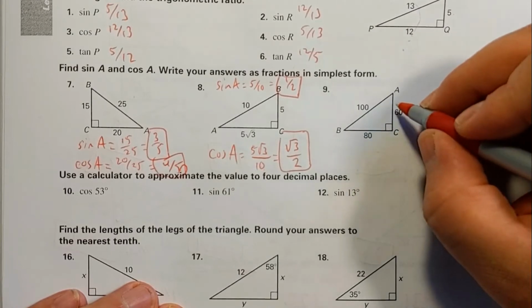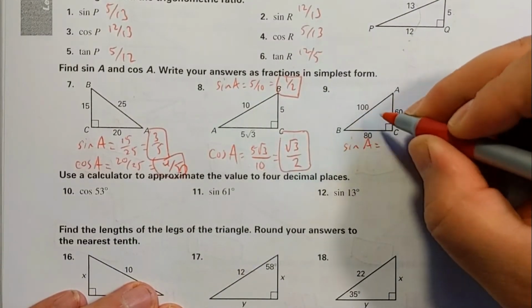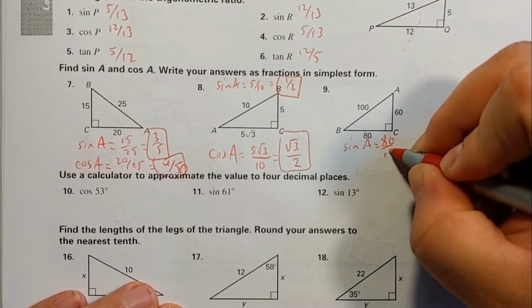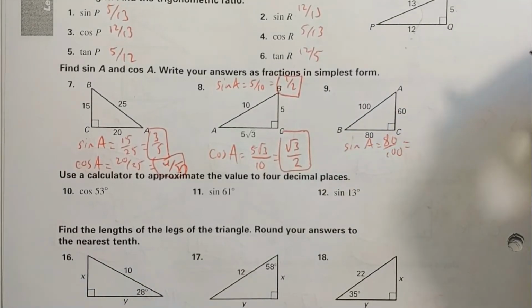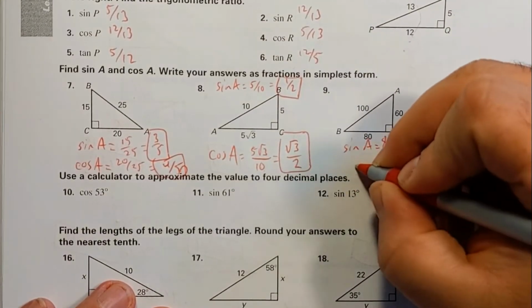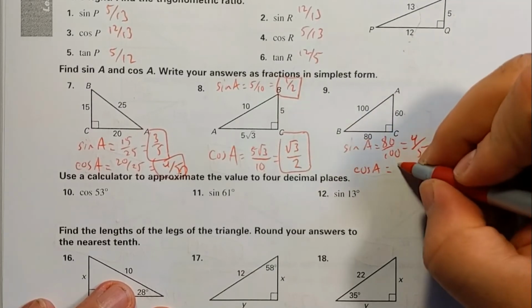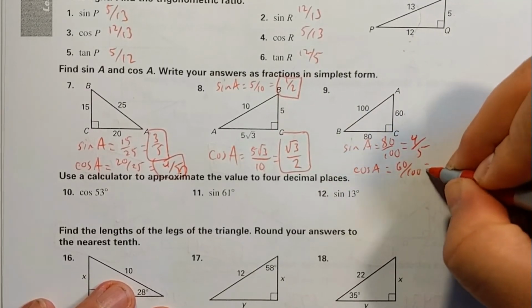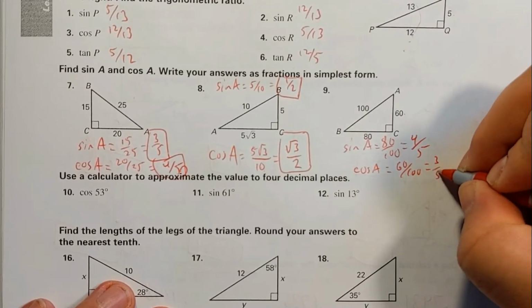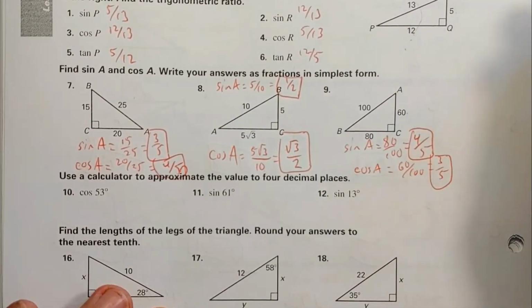Number 9, for my sine of A, I go opposite over hypotenuse, 80 over 100, and that ends up being 8 over 10, which is 4 over 5. And then I do the cosine from that same angle, so now I'm going to do adjacent over hypotenuse, 60 over 100, and I put that on my calculator, and I'm going to get 3 over 5 if I reduced it. So these would be my two answers.